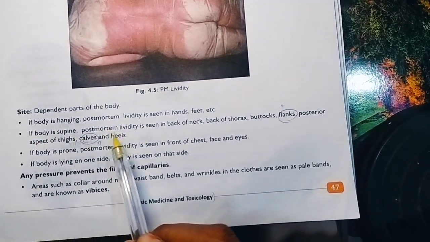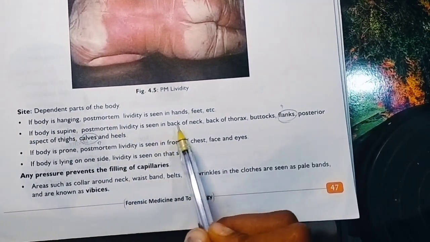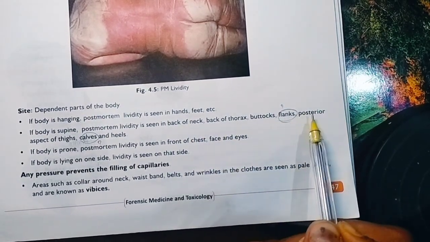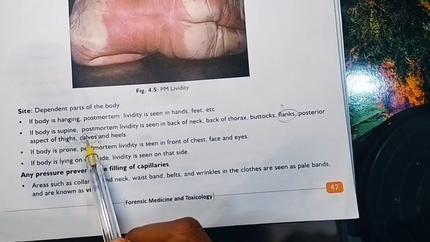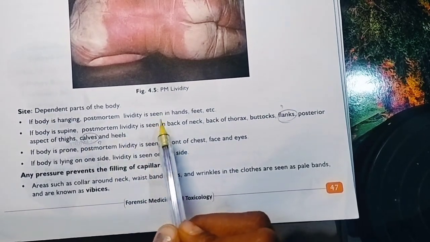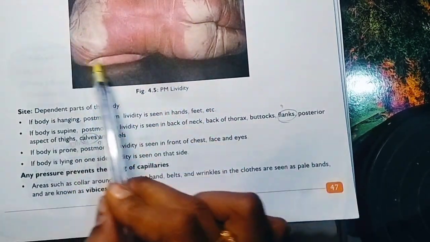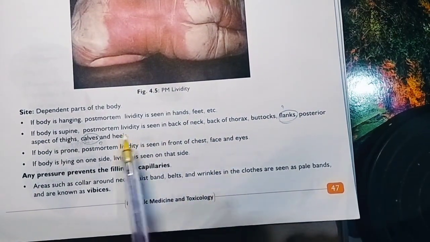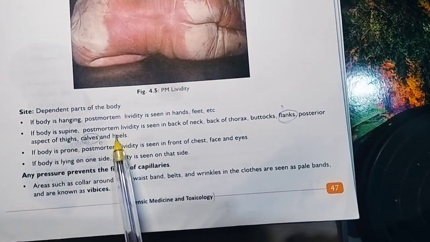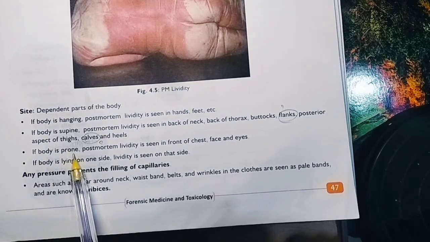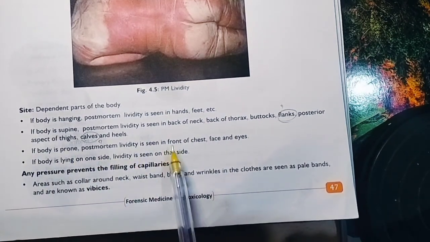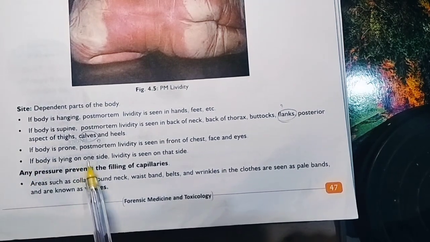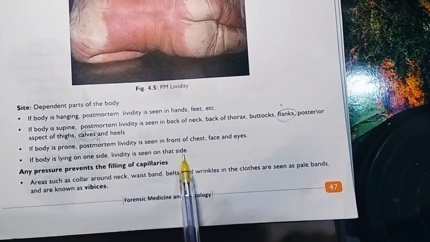If the body is supine, postmortem lividity is seen in the back of the neck, back of the thorax, buttocks, flanks, and posterior aspect of thigh, calves, and heels. These are the parts which are in contact. This is the image. See the postmortem lividity image. So the parts in contact with the ground, in these parts we are going to see the staining. If the body is prone, postmortem lividity is seen in front of the chest, face, and eyes. If the body is lying on one side, lividity is seen on that side.